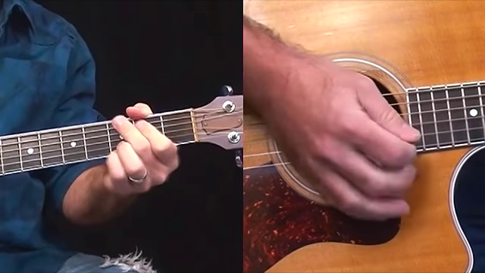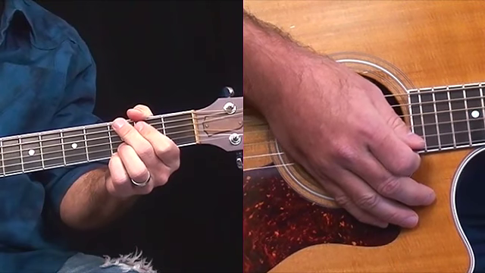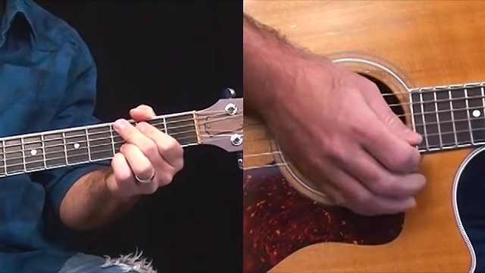Okay, so let's take it from the top. We're going to go through these first 8 bars or so, and then we'll finish out the end. So here it is, nice and slow.